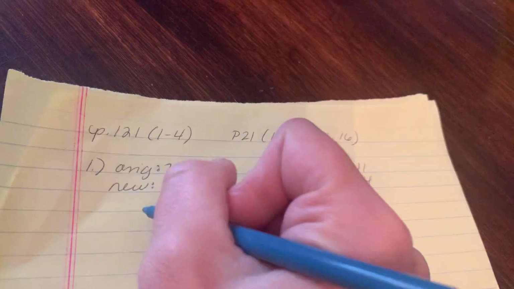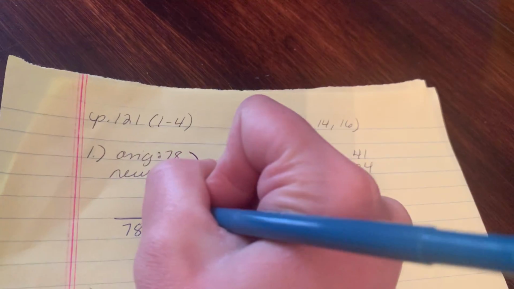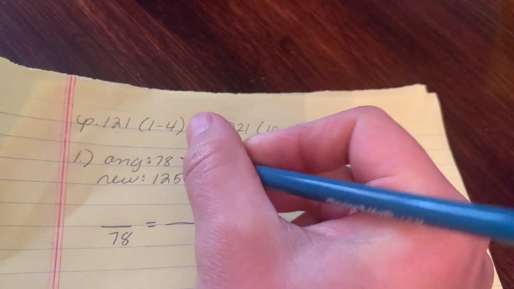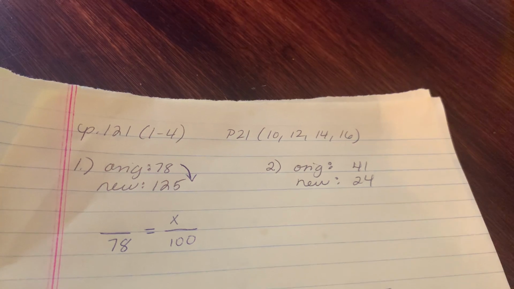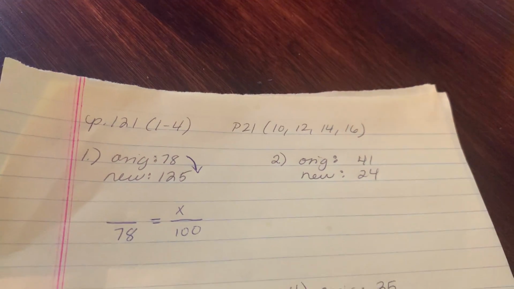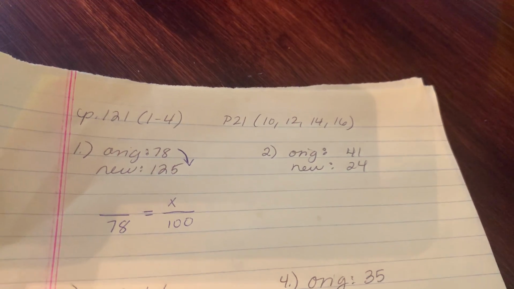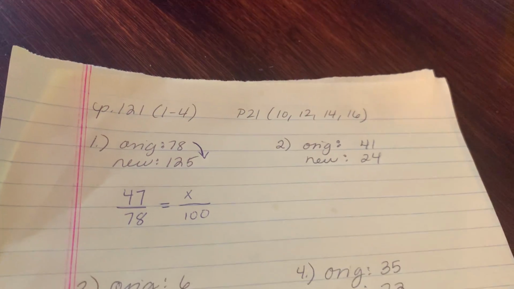Whatever that number is, you put it over your original number, and then you divide, and that's what your percentage is. Or you say it's equal to what over 100. So to get to 125, let's say it was 128, that would be 50, but then we're 3 less. So that's 47 over 78.